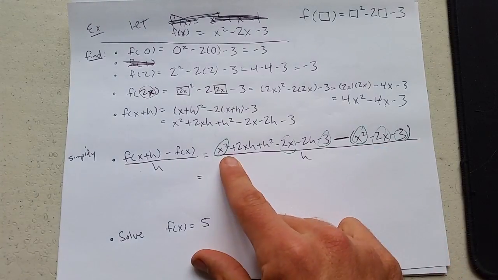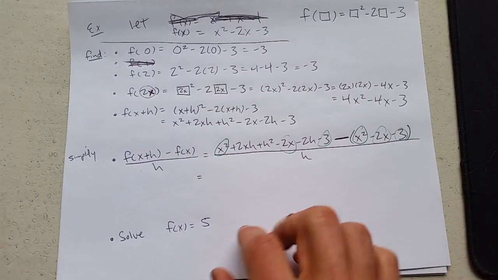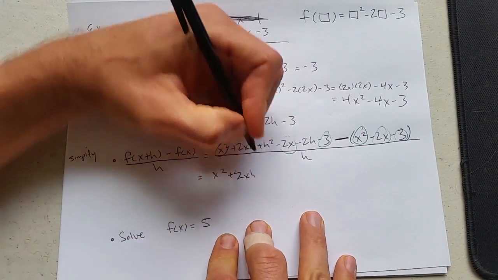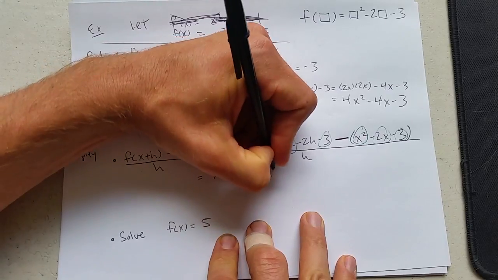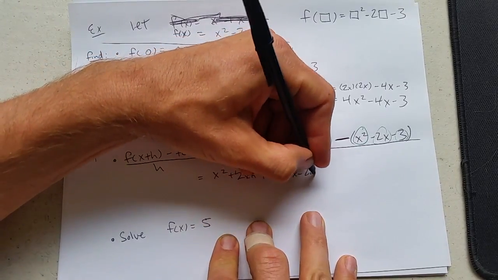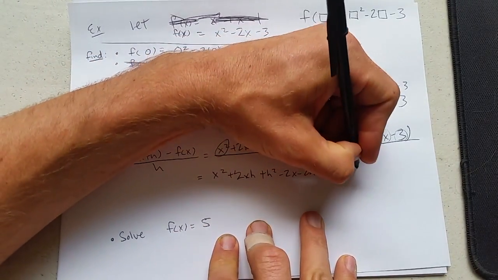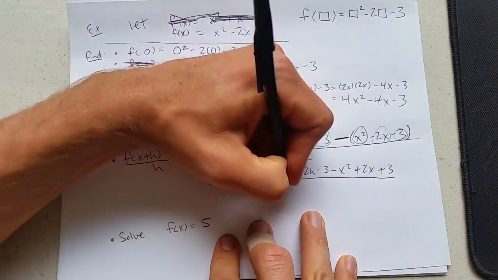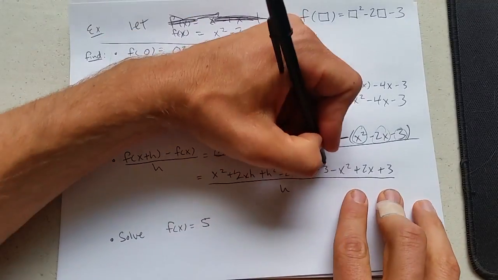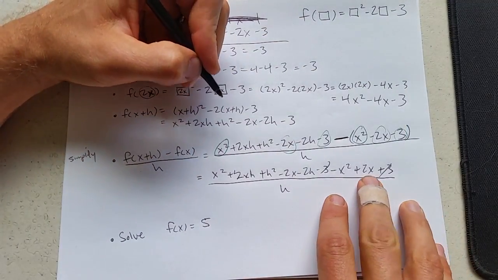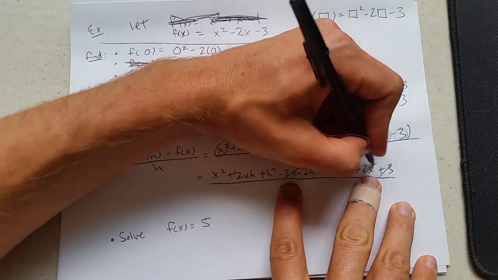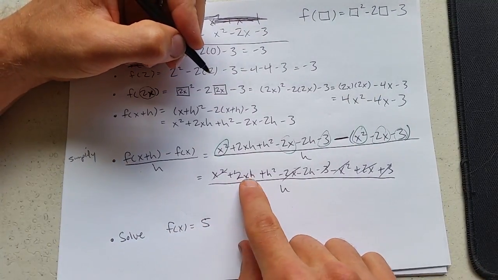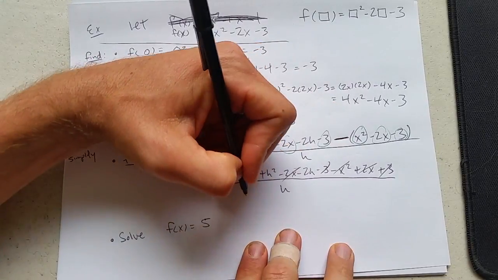What should you do? Just distribute the negative sign and then cancel out. What does that look like? x squared plus 2xh plus h squared minus 2x minus 2h minus 3 minus x squared plus 2x plus 3, all divided by h. And now we can see a little more clearly. Minus 3 plus 2x minus 2x minus x squared plus x squared. And what do we have left? 2xh plus h squared.